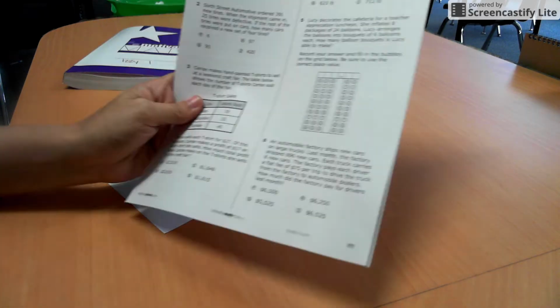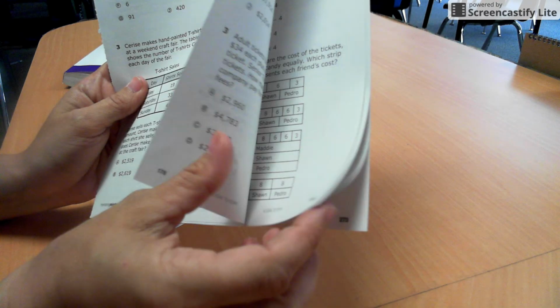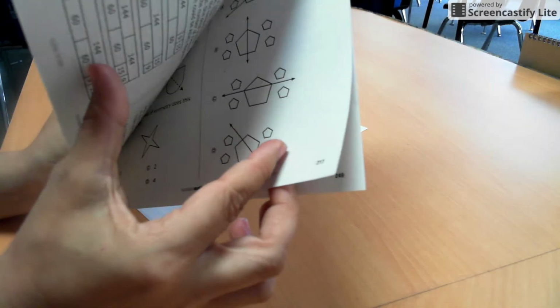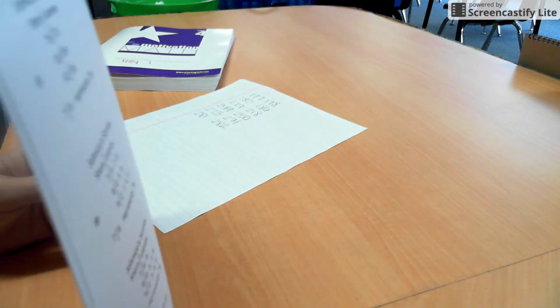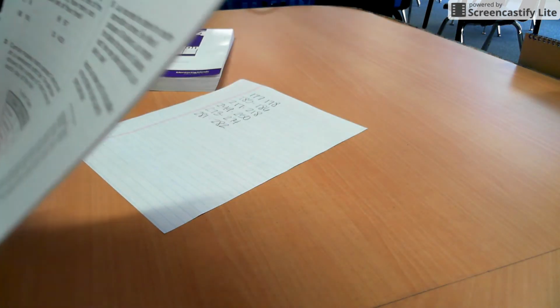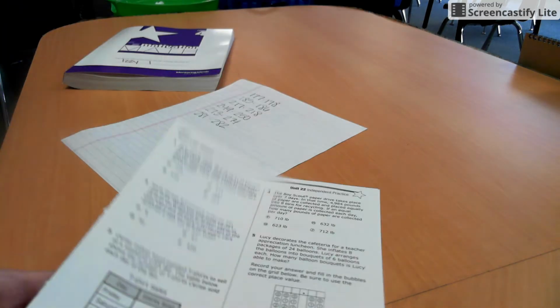All right, so you should have 177, 185, 217, 249, 273, and 281. And then go ahead and just staple those together. So pause and go staple if you need to, and then write your name at the top.